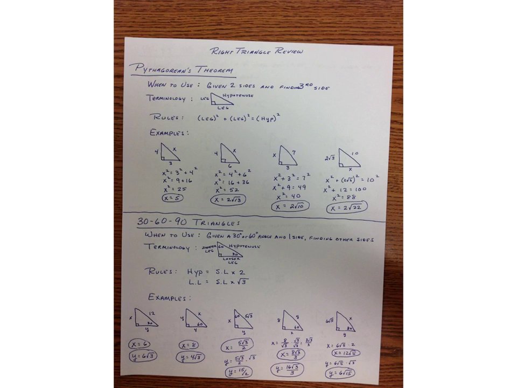In the third example, we have the hypotenuse and one of the legs given. So this time we have x squared plus 3 squared equals 7 squared. When we simplify, we have to subtract the 9. When we subtract the 9, we have x squared equals 40. We now need to simplify the square root of 40, and that can be broken down into the square root of 4 times the square root of 10. Final answer, 2 radical 10.